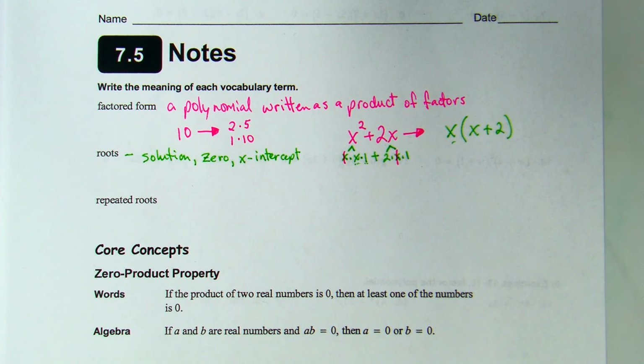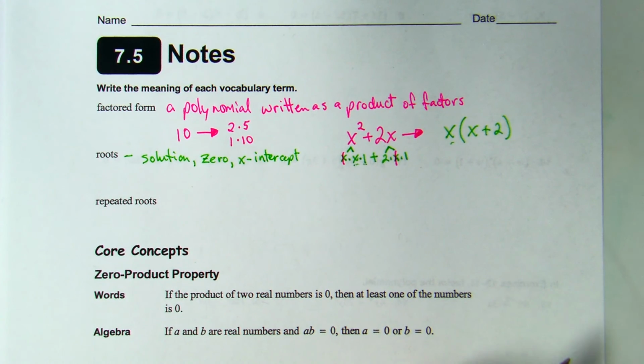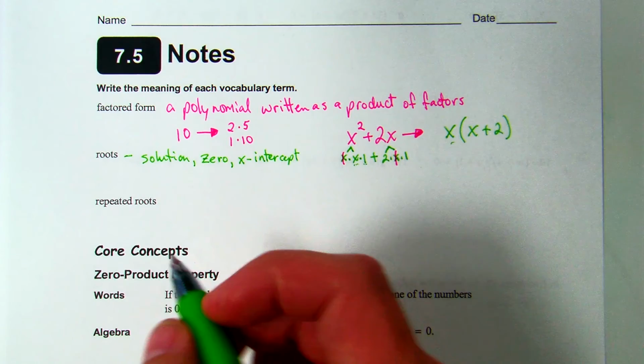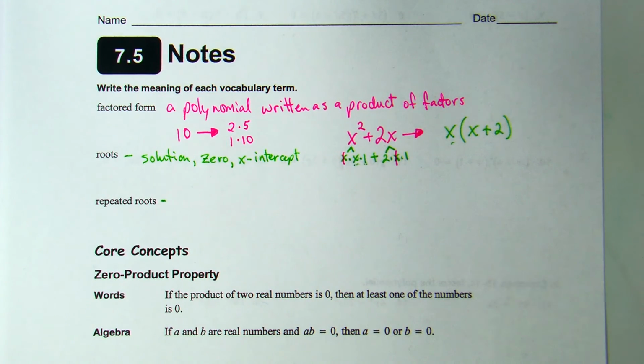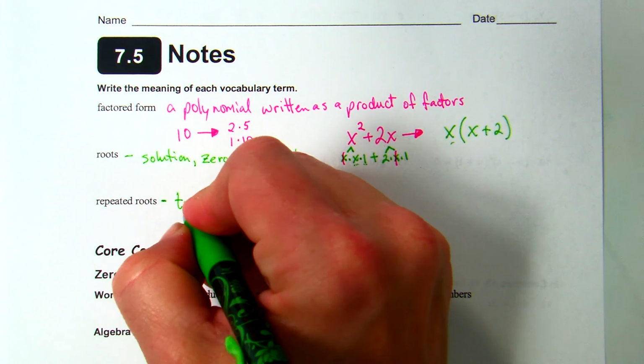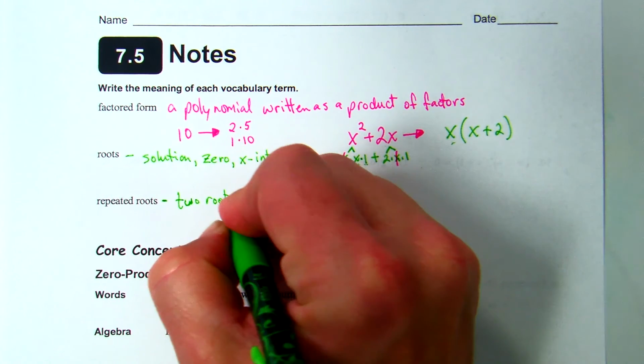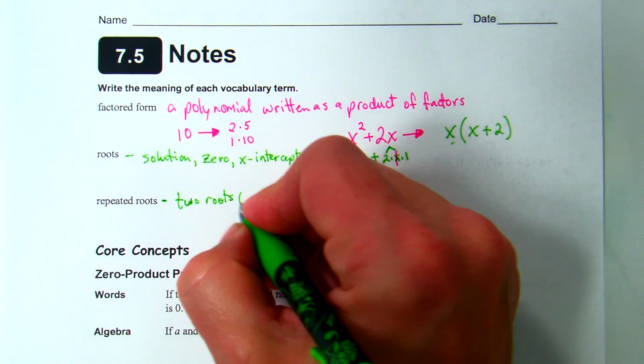Now that should make a little bit of sense. If it's going to be an x-intercept, it's going to be where y equals 0. So we're going to see some scenarios where this is going to play out, where x is going to have to equal 0 or potentially equal 0, and that's going to be what we call roots. We have another term here, repeated roots, and I'll show you an example of that in just a minute. But repeated roots will be two roots that are the same.